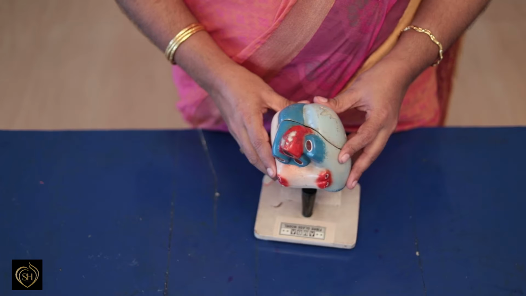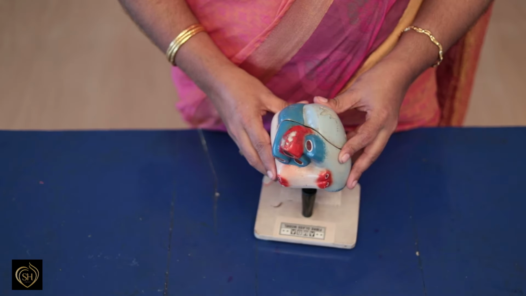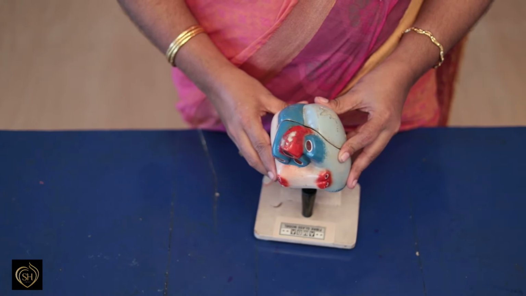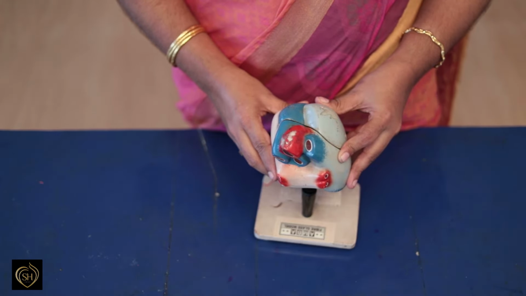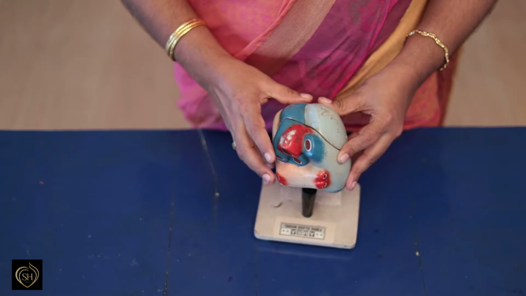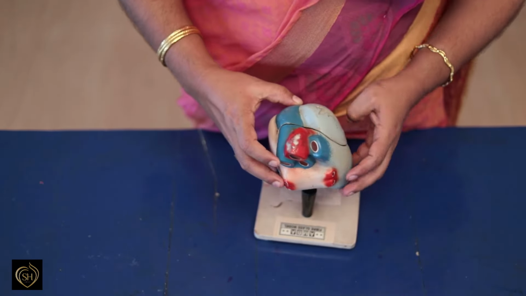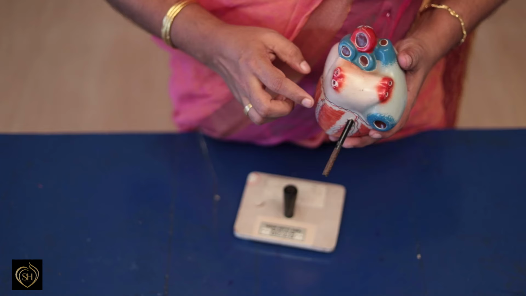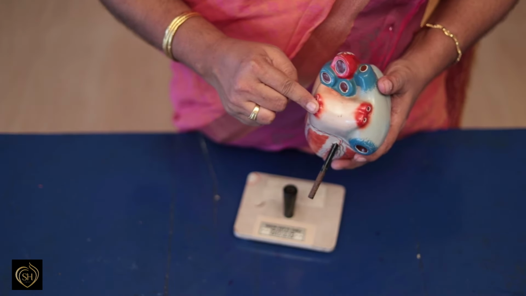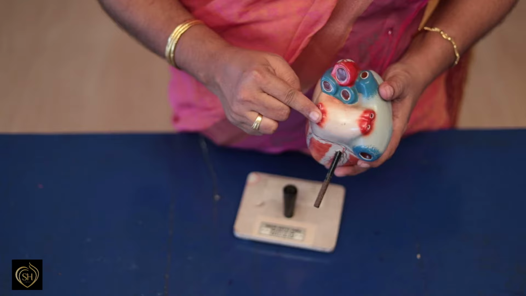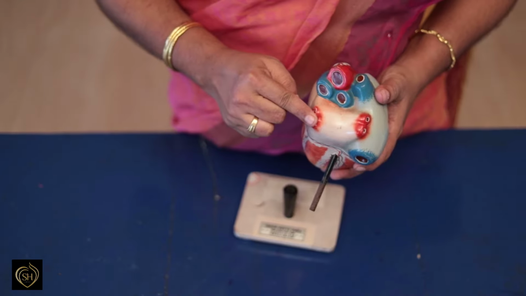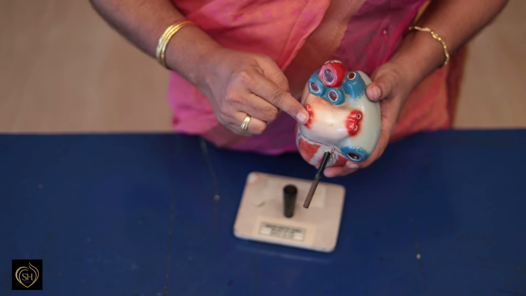This is the model of the human heart. It is a mesodermally derived structure. It is located just behind the sternum, in between the lungs. It has four chambers. The upper two chambers are called atria. These are the pulmonary veins. They collect oxygenated blood from the lungs and supply it to the left auricle.